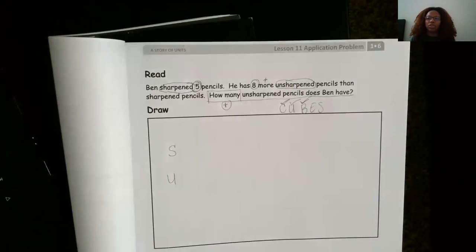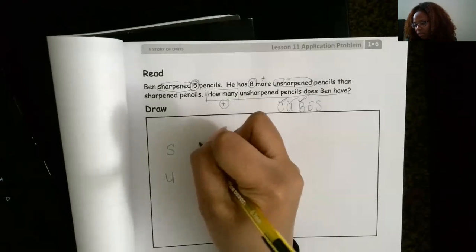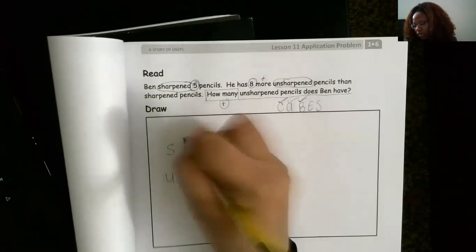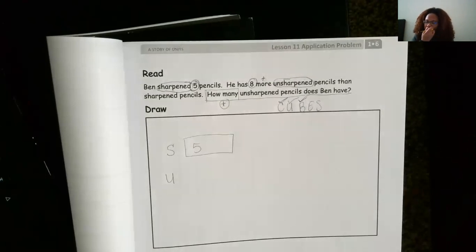Now I'm going to want to do a quick drawing. How many sharpened pencils do I have again? I have 5. All right, what about unsharpened? It says I have 8 more than the sharpened pencils.